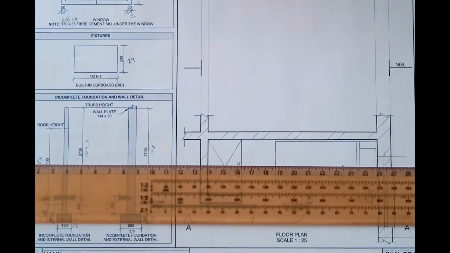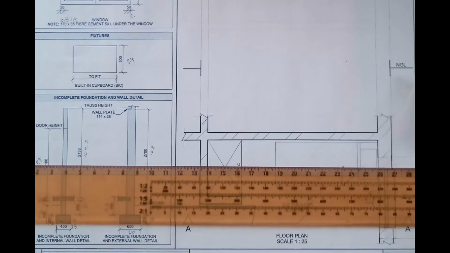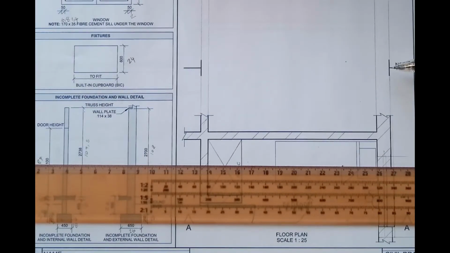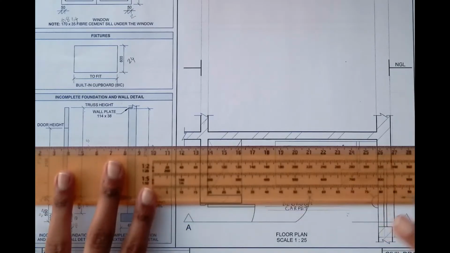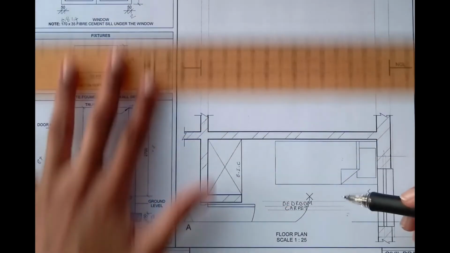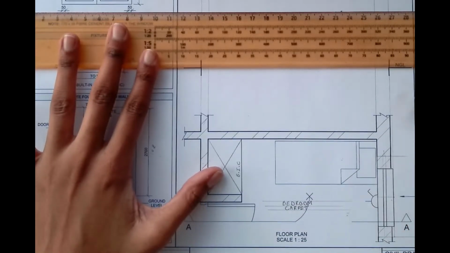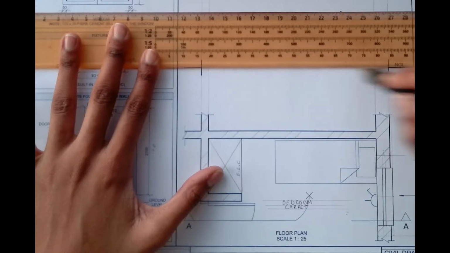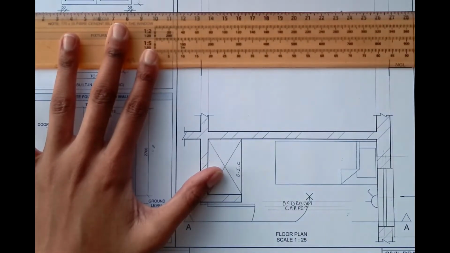And then I'm going to start my foundation. With the foundation, we are already given the natural ground level. So from the natural ground level, we now have to draw down to get our concrete slab and then go back up to get our finished floor level. On this line, where the natural ground level ends, we usually have our compacted hardcore filling.